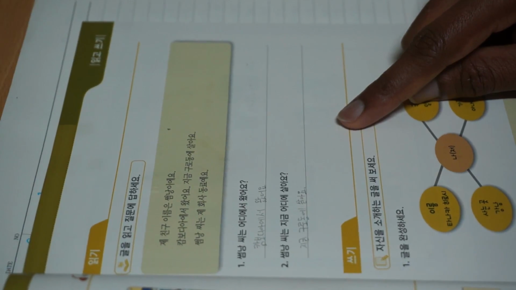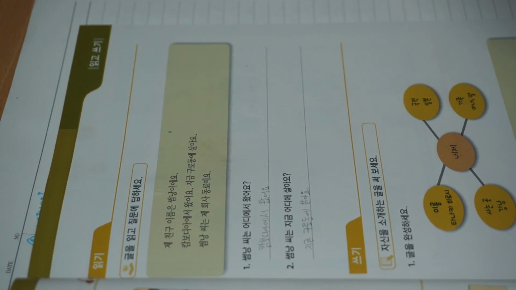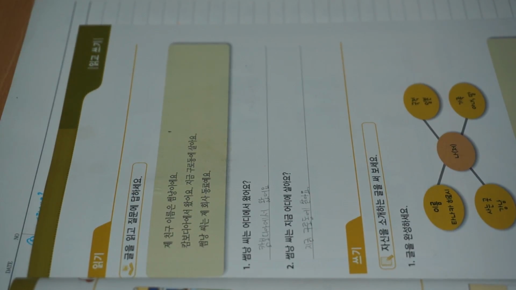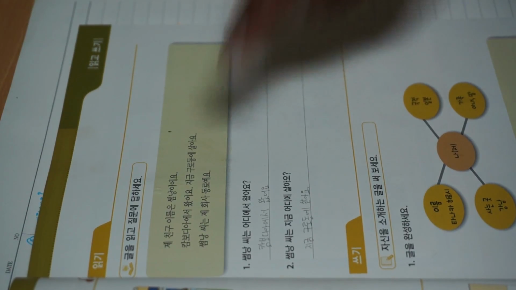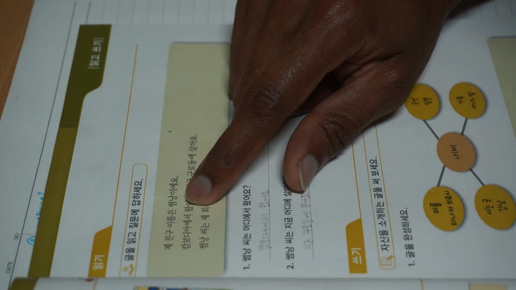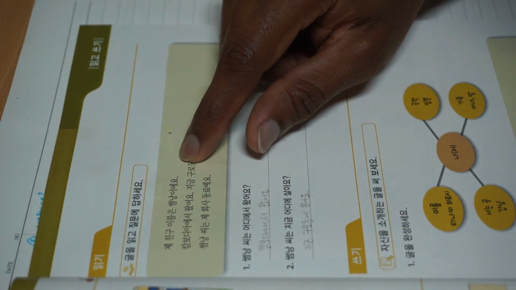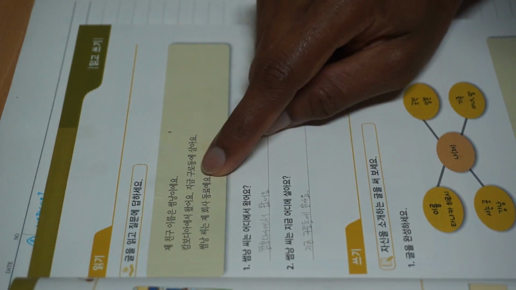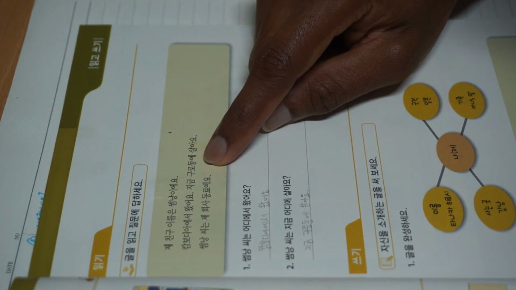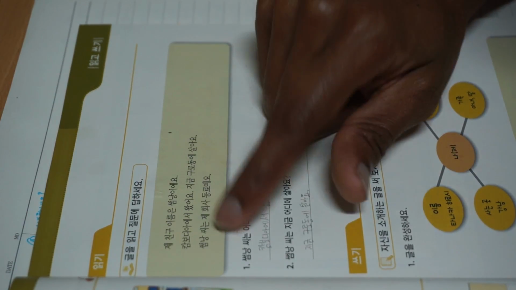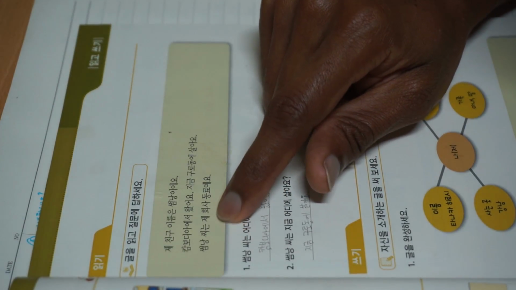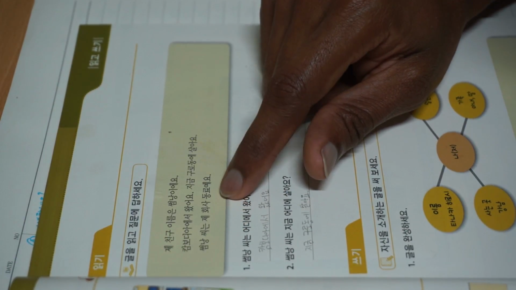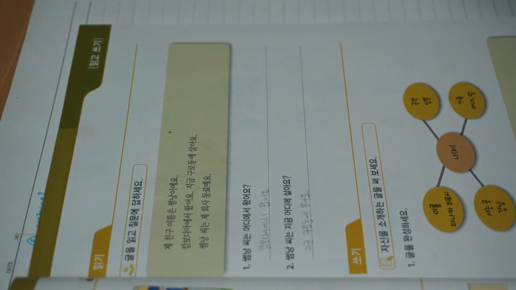I can read it for you, and since you can see it, well, I guess you can see my answers already too. But you can try to find the answers for yourself. 제 친구 이름은 썸낭이에요. 캄보디아에서 왔어요. 지금 구로동에 살아요. 썸낭 씨는 제 회사 동료예요.